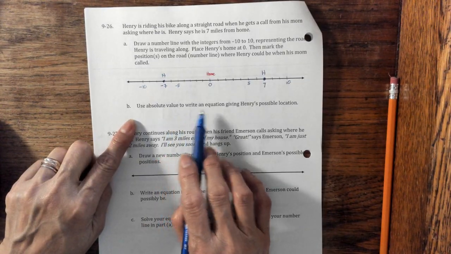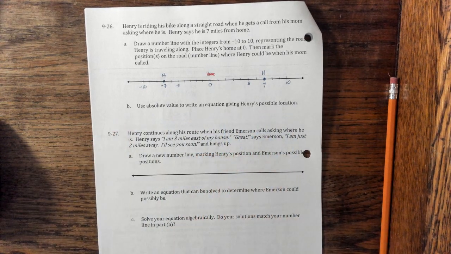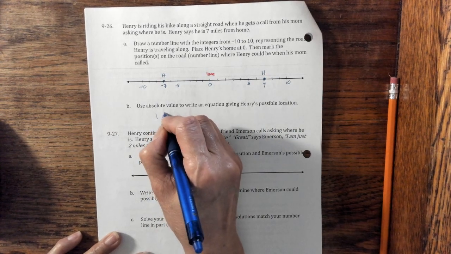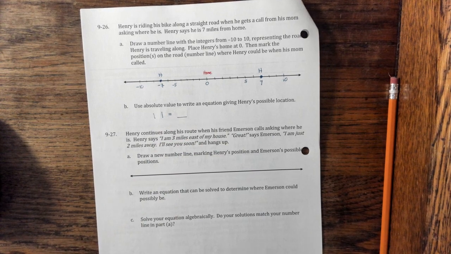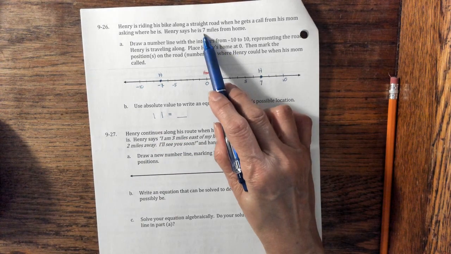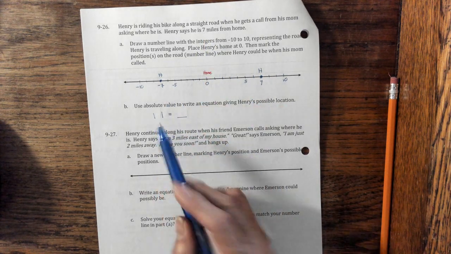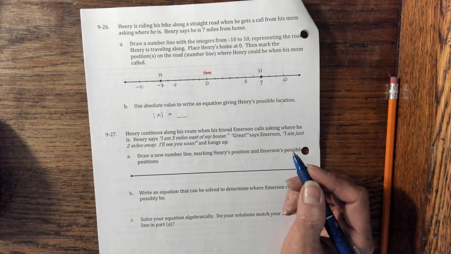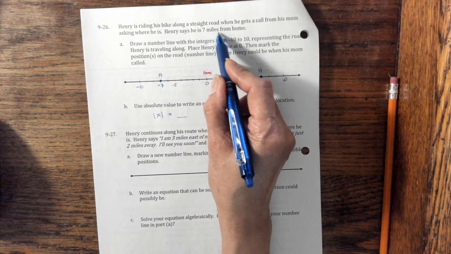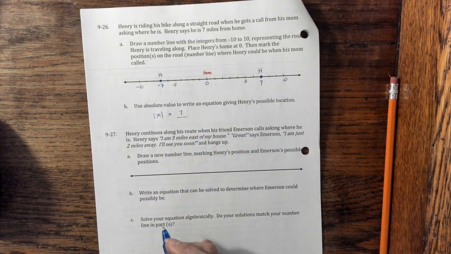So, using the absolute value to write an equation giving Henry's possible location. So, how do we use our absolute value? So, we have absolute value like this is equal to whatever the position there. So, since we know that 7 is constant based on the 7 miles from home, whatever value here, that would be x. We will assume x is the coordinate of Henry, and he is 7 miles from home. That's why we have 7. Now, how do we solve this?